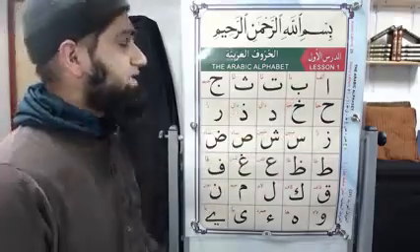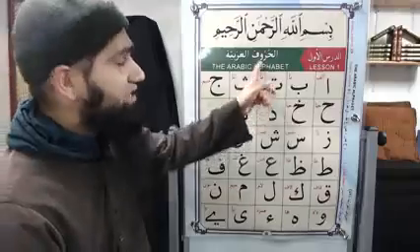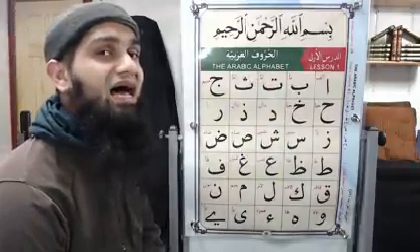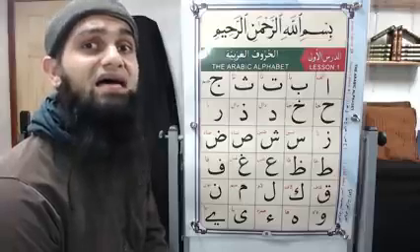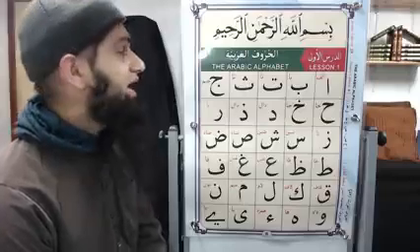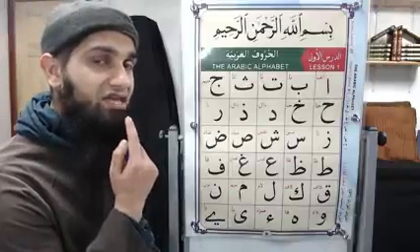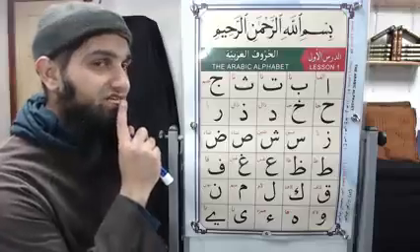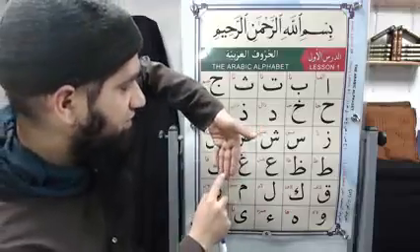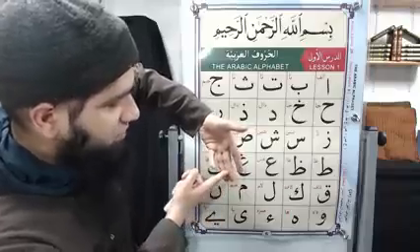Next letter has 2 dots on the top, and it is Ta. Ta, ta, ta, ta. Now this letter comes from the front flat part of the tongue against the roots of the teeth. If these are your teeth, the root of the teeth, where the gums then begin. So roots of the teeth.